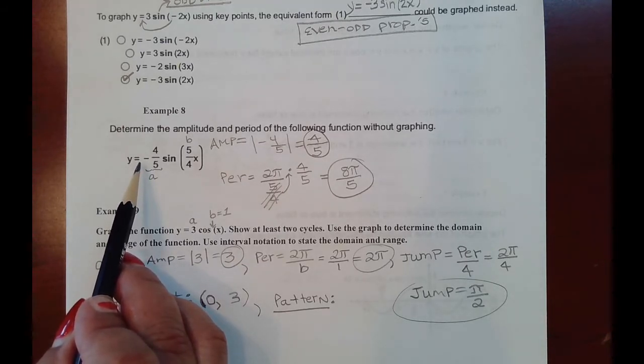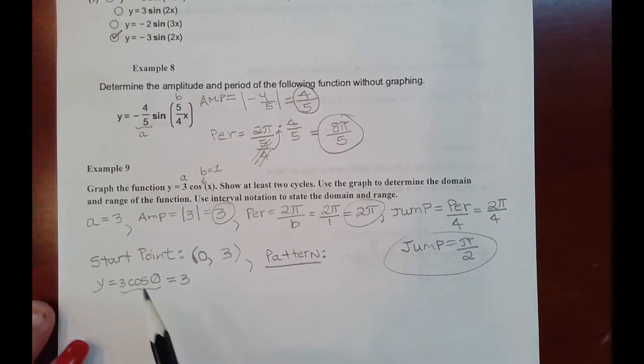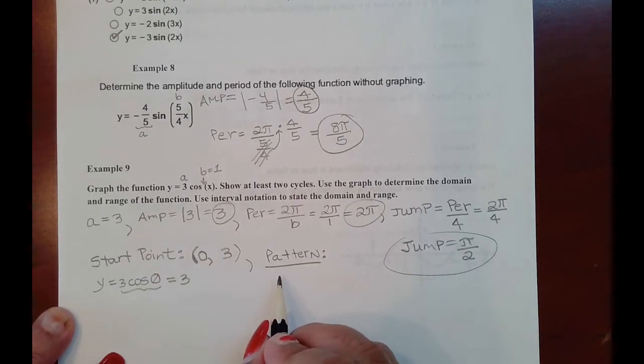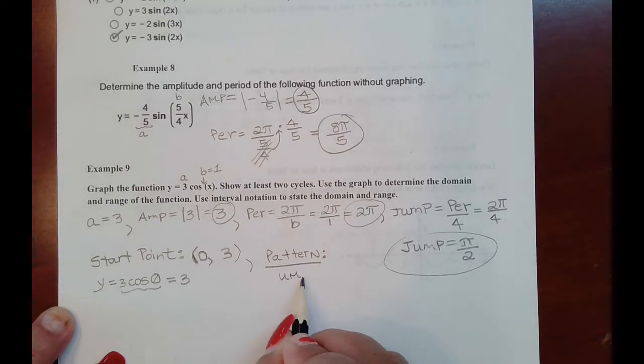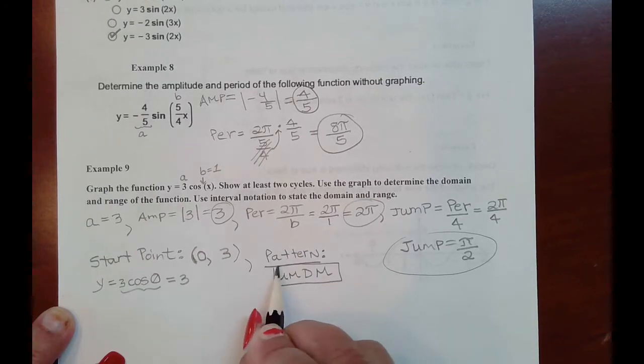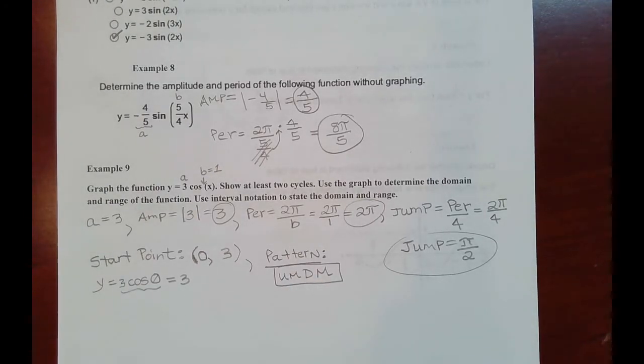So I'll show you what to do to the pattern to make the pattern flip it over. But we don't have that. We don't have a negative yet. We will run into plenty of that. So we're just going to use the basic pattern for cosine, which is up, middle, down, middle. I'm done. Okay, let's transfer this all over to the next page where we're going to begin the graph.